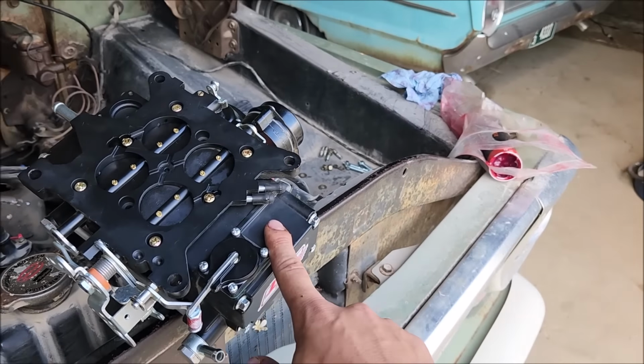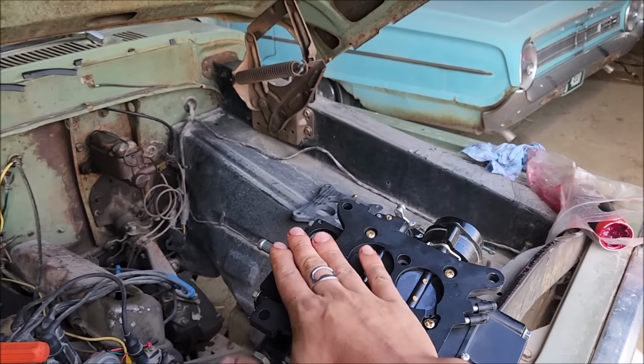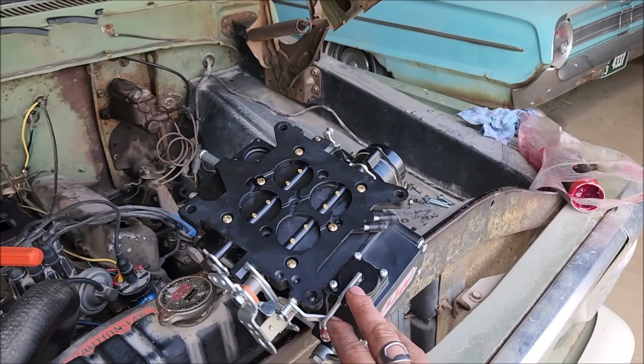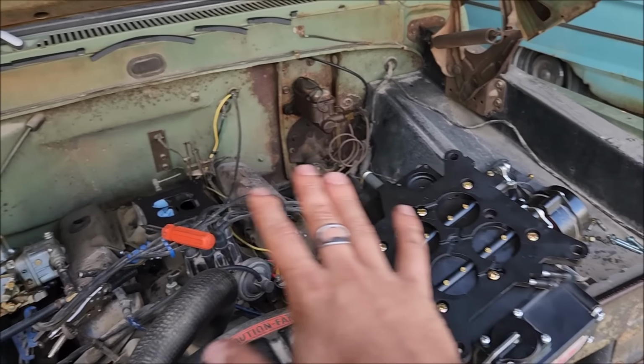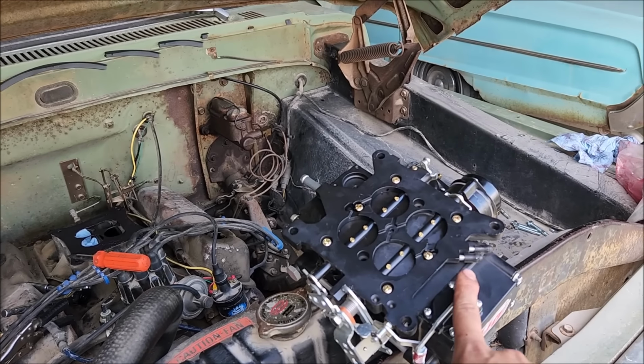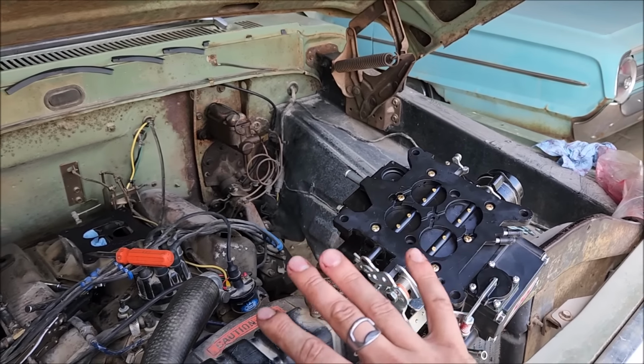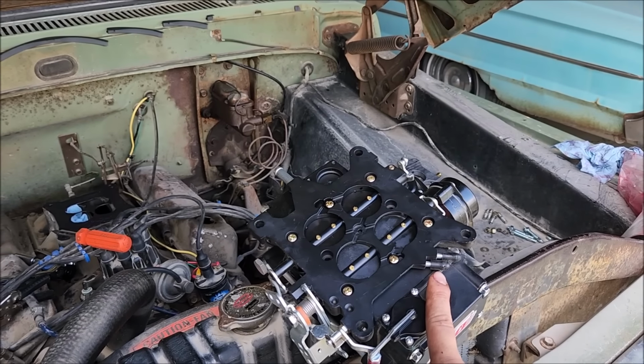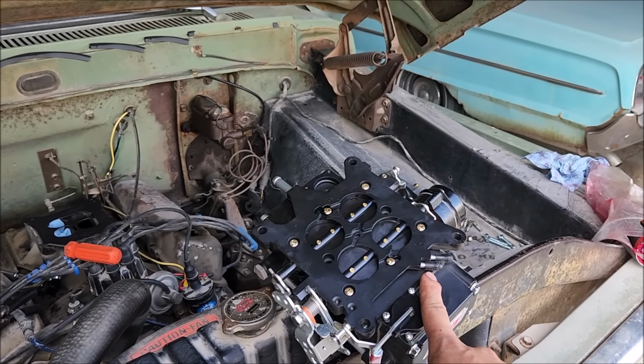And if you have big ports capped, you can get a pretty nasty vacuum leak, and it's kind of hard to track down. So again, when the carb's off, definitely take a look at this stuff. Edelbrock, Holley, all the same deal. The rubber vacuum caps, they don't last very long.